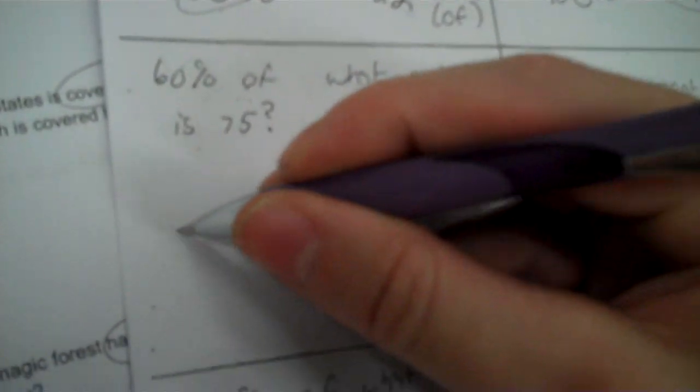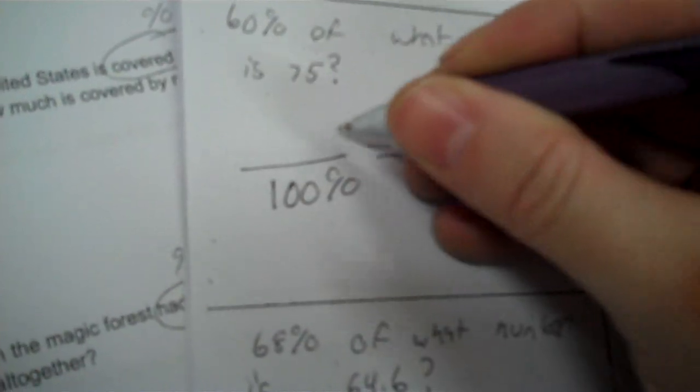Okay, 60% of what number is 75? 100%. This is my percent ratio. And this is my part over total ratio. The total is after the word of. So the percent is 60. But after the word of, I see the word what.